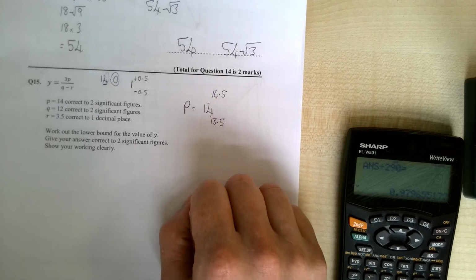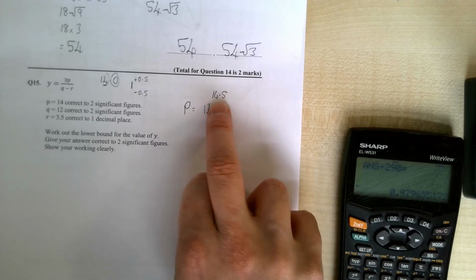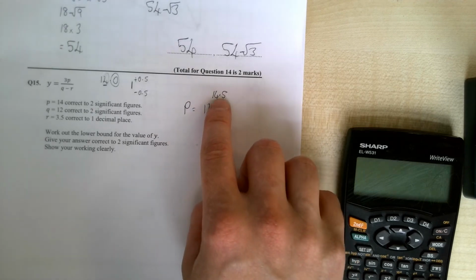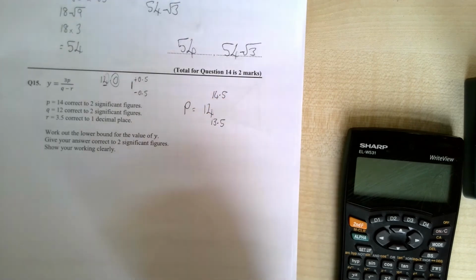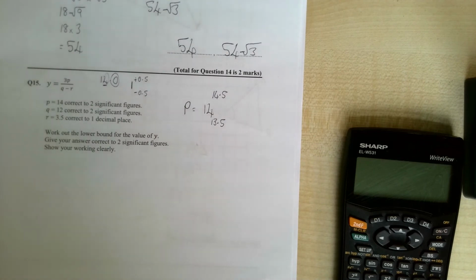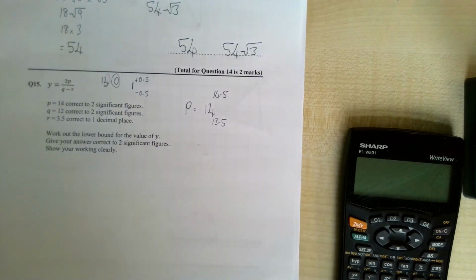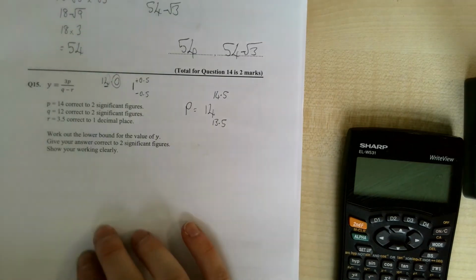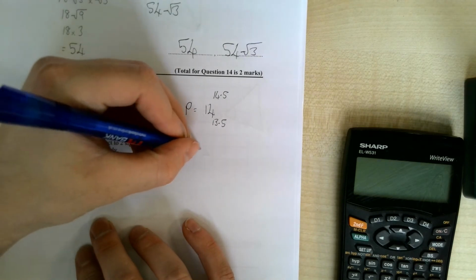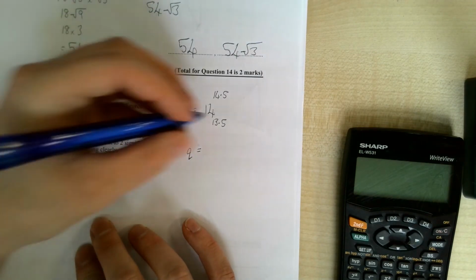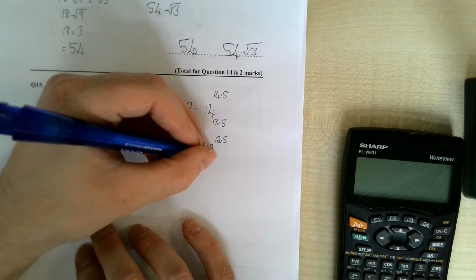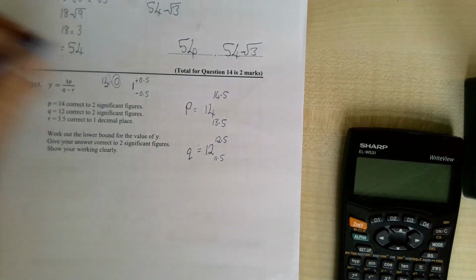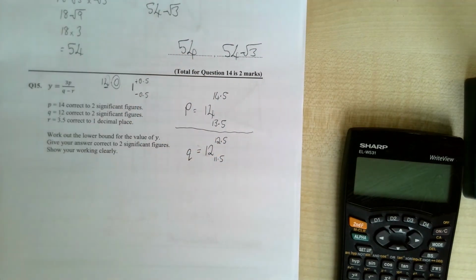I know this one up here, as we've discussed, technically rounds to 15, but what we say is that it's getting as close as possible to that 14.5. Technically it's 14.499999 recurring, but the simplest way of showing it is just this, okay? So it's that 14.5. Q is going to behave in the exact same way, because it's two significant figures, so it will be 12. The upper bound is 12.5, the lower is 11.5. Let me just keep them separate actually.